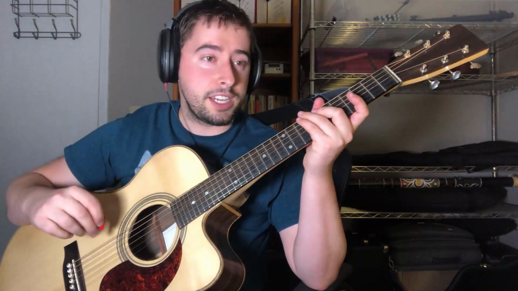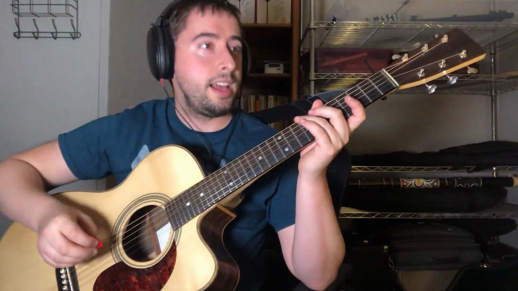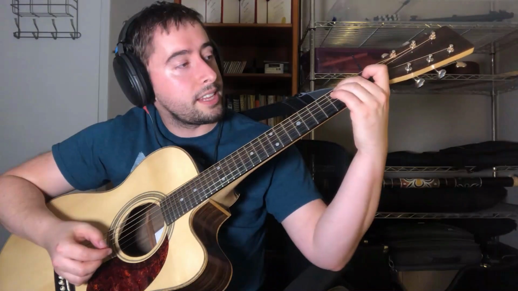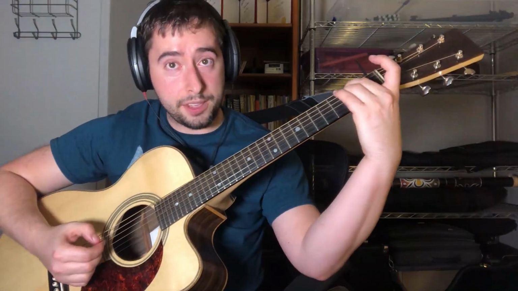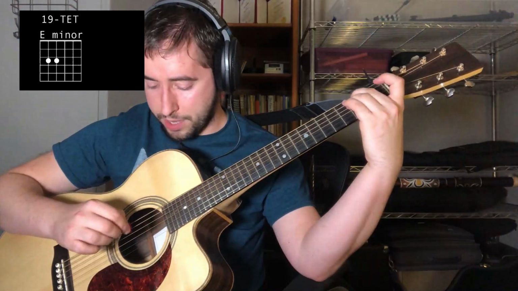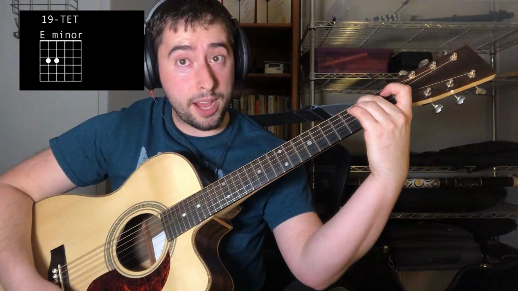But 19-tone's major thirds are on the flat side, and its minor thirds are nearly just. Its perfect fifths are slightly on the flat side. So it's kind of an inverse of 17 in that way. Which means that if we had these open strings here, and we play E minor, well, this open string is a G here, so that's already E minor.